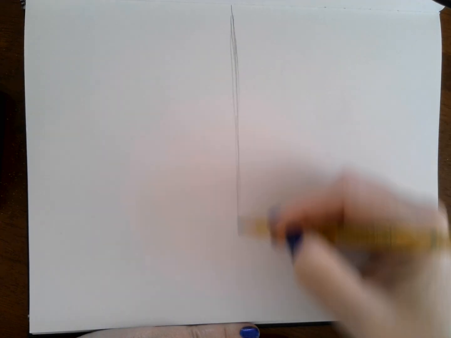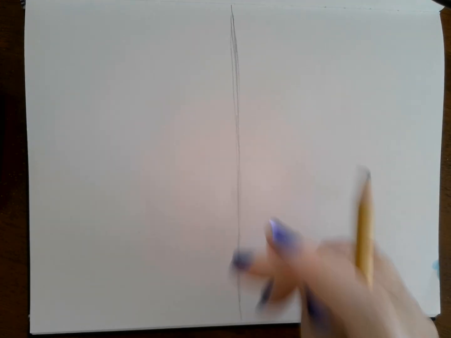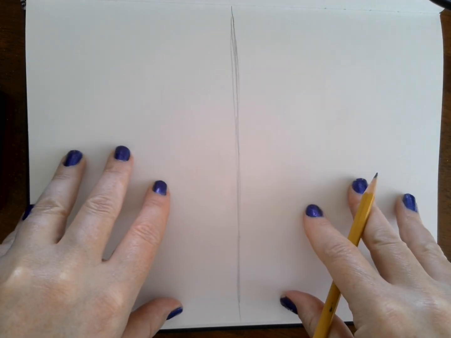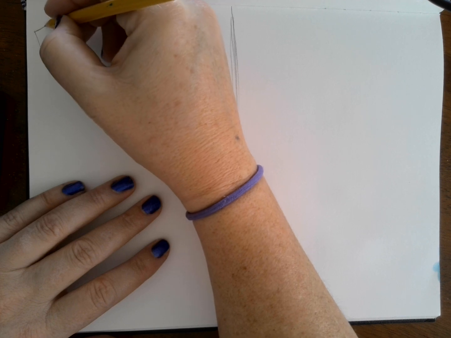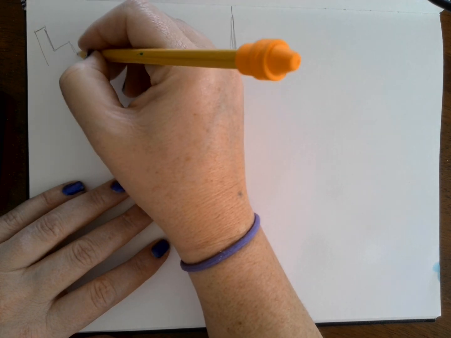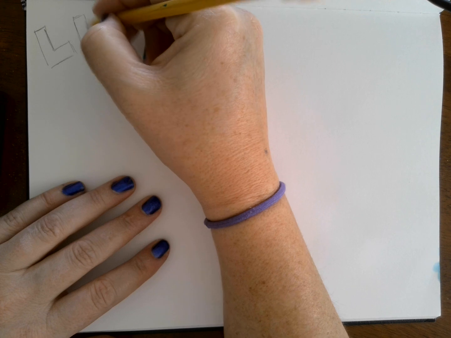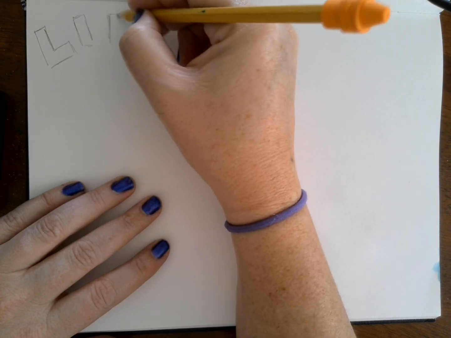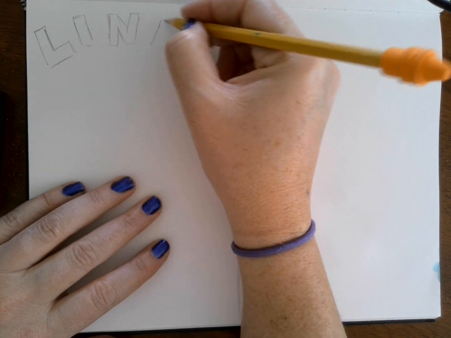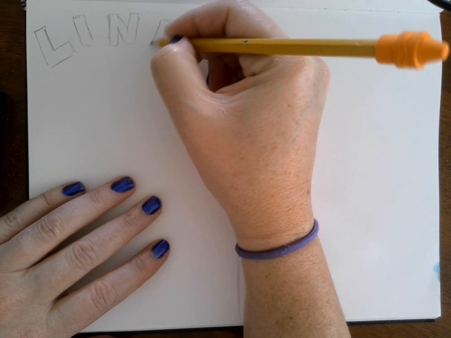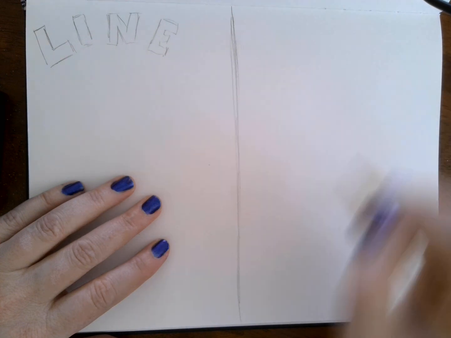So what you're going to do is take one sheet of paper and divide it in half. It doesn't matter if you want to do vertical or horizontal. I divided mine in half horizontally, so then I have two vertical pieces. On one side, I'm going to do the art element line, and this other side, I'm going to save for shape.